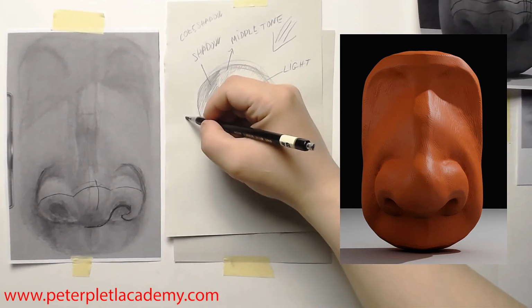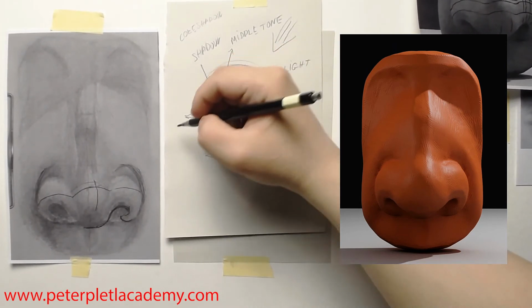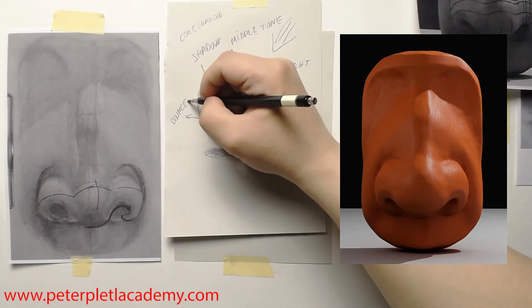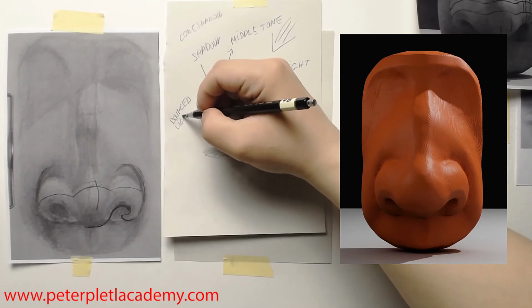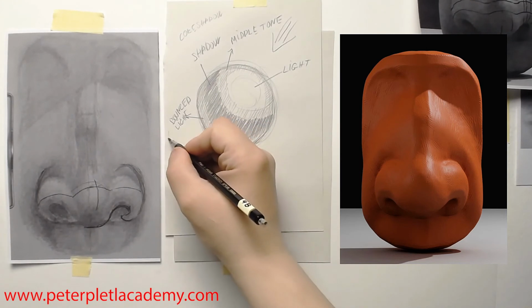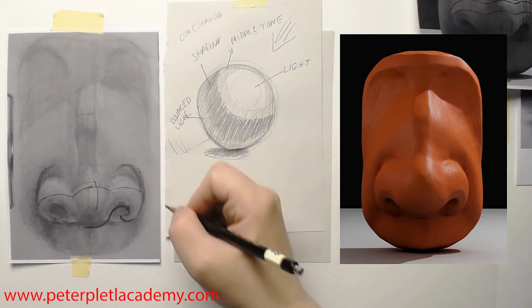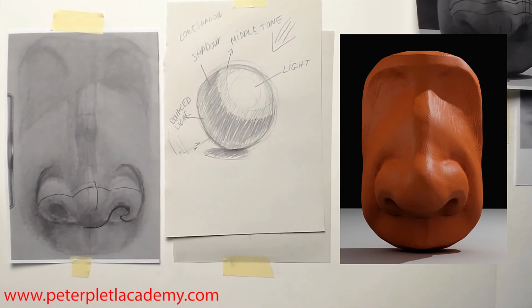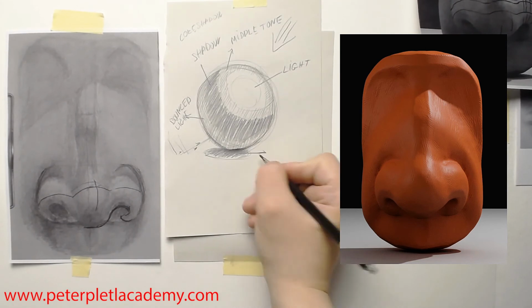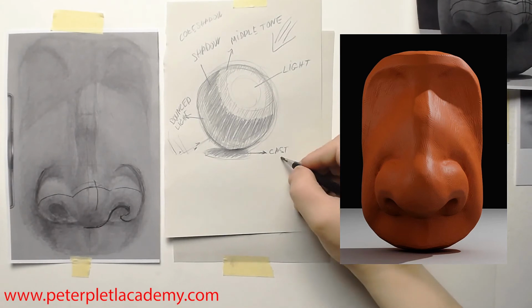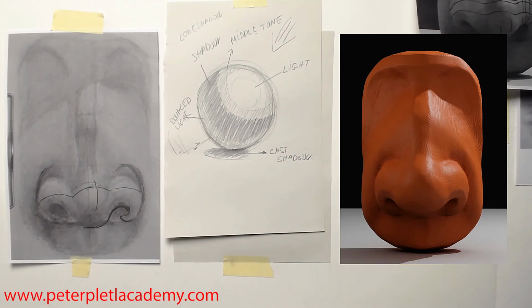This one is the bounced light, which will come like this, bounced from the surface, right? And this is cast shadow, right?